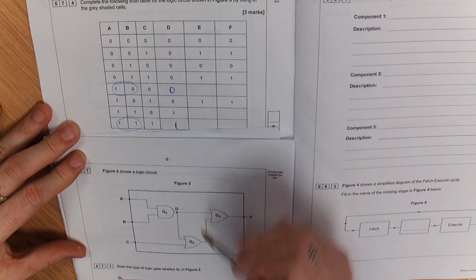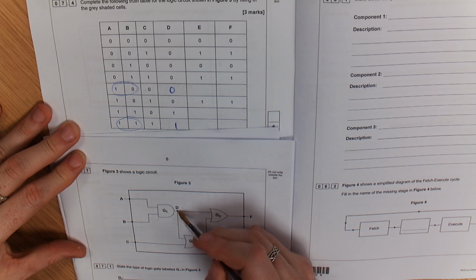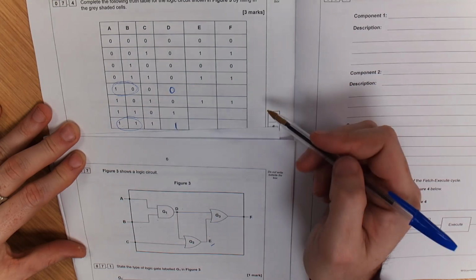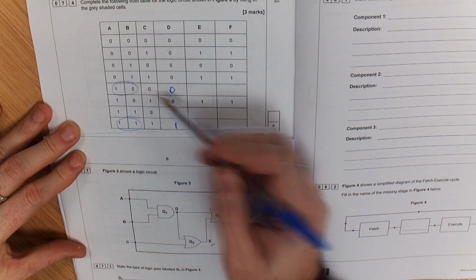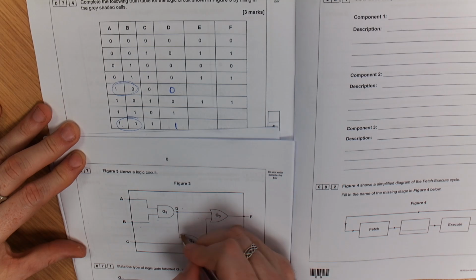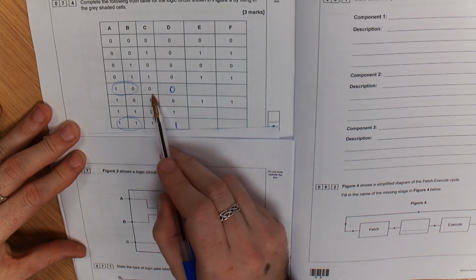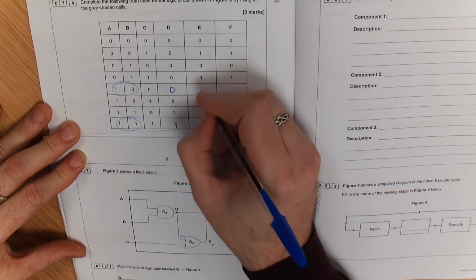So we need to get the output of E, which would be D and C, but you need to follow it through. So if the output of D is 0 and C is 0, it's an OR gate, so what's E going to be? Good.